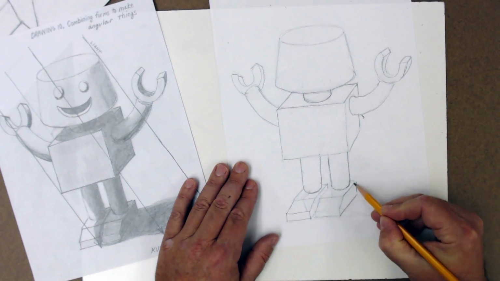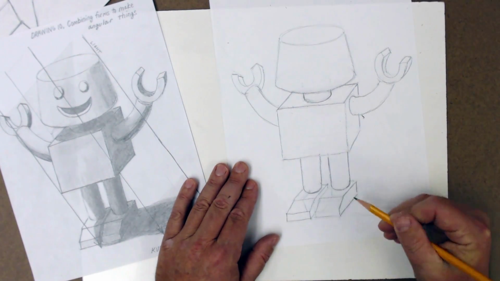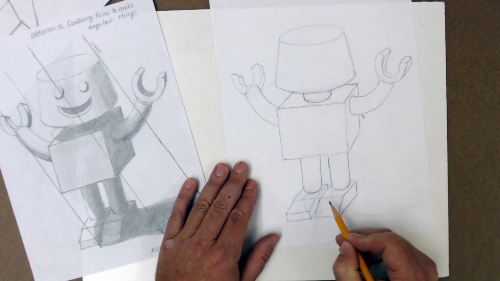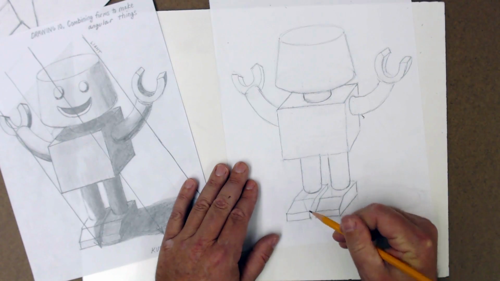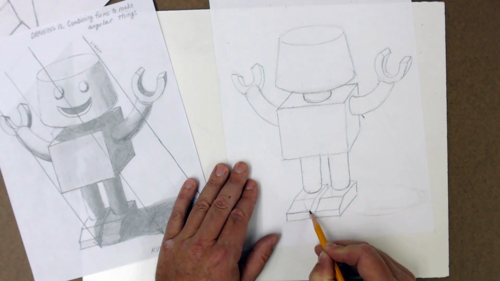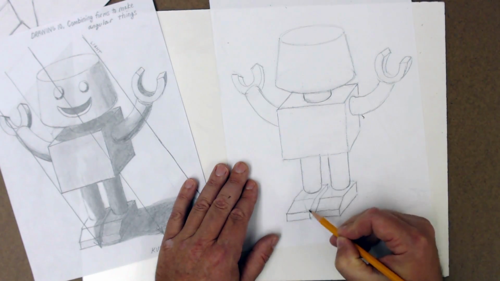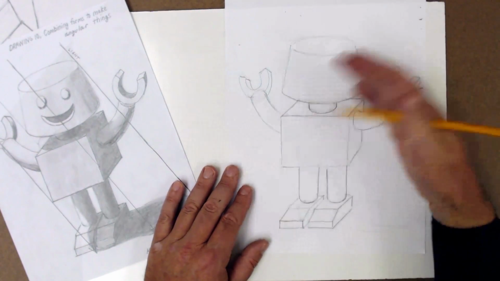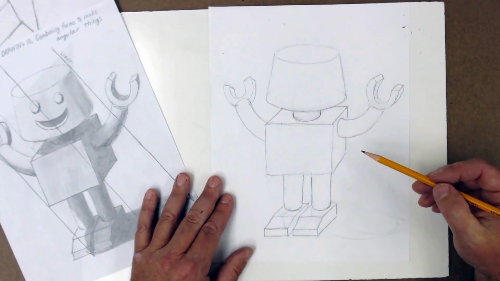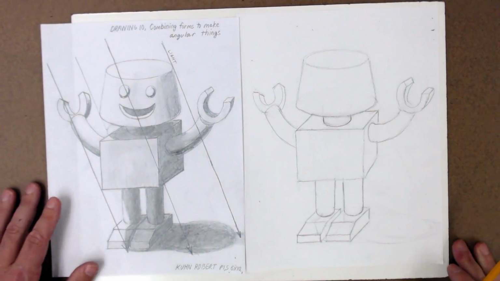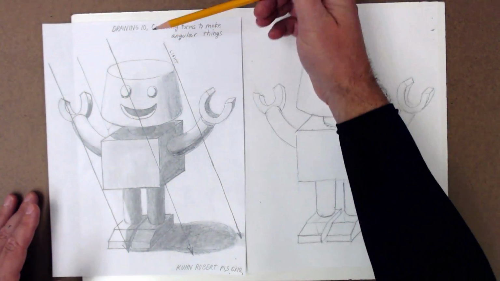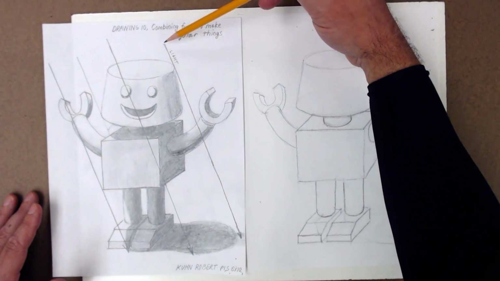Okay, and what's left, we'll just emphasize these lines a little bit more so that that makes sense. Make everything nice and clear. Okay, good enough. So that's my basic little robot structure, right? Looks pretty good.